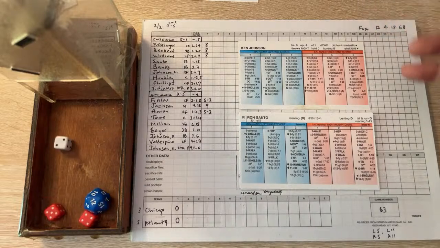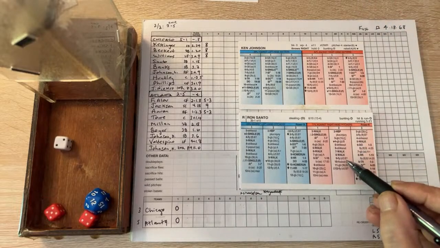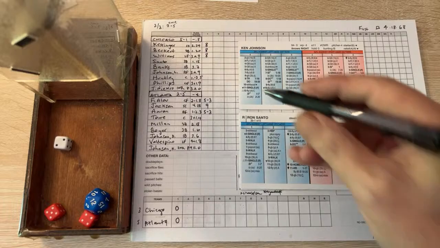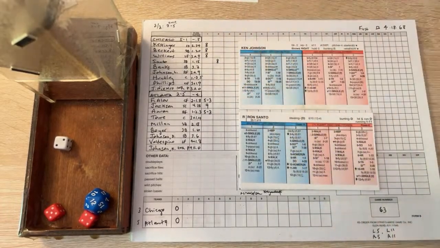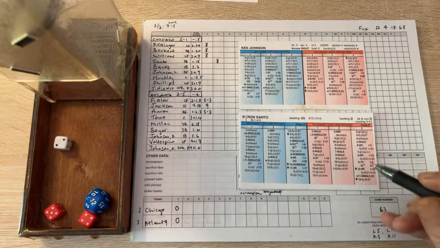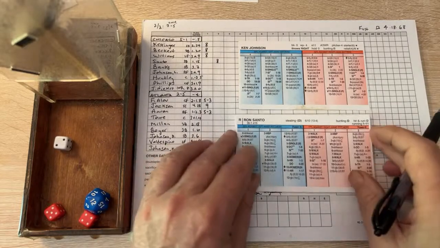The pitch to Santo, 2-9 right-handed, fly ball center again, 4 in a row. And Felipe Alou makes the catch. It's an 8. That's fluky. The first 4 outs are fly balls to center field for Felipe Alou on that 2-9 right-handed.